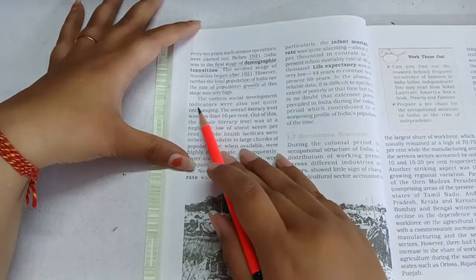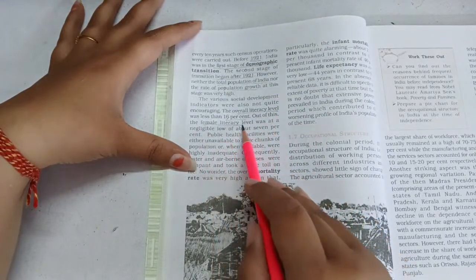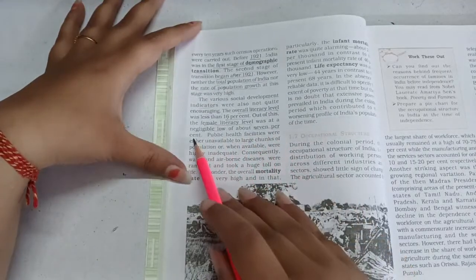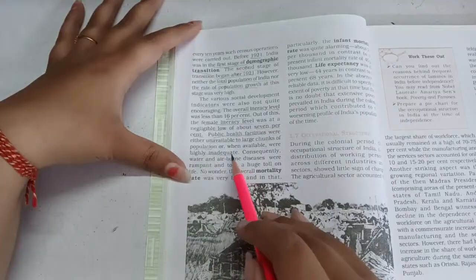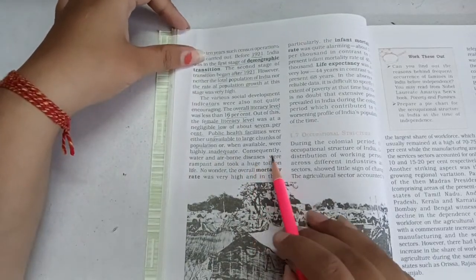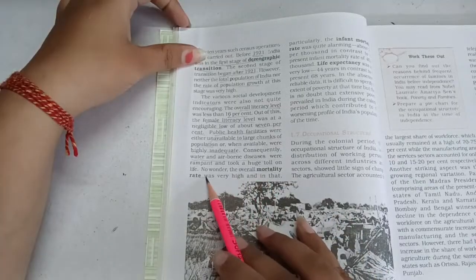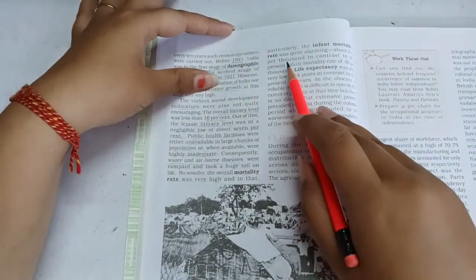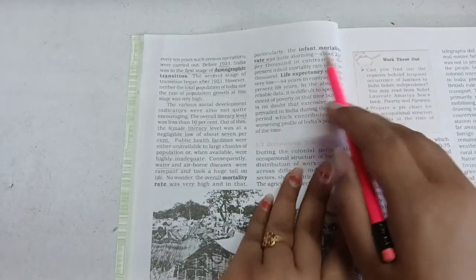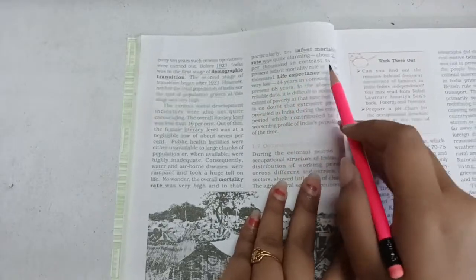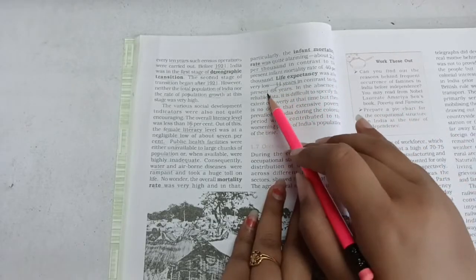The various social development indicators were also not quite encouraging. The overall literacy level was less than 16%. Out of this, the female literacy level was at a negligible low of about 7%. Public health facilities were either unavailable to large chunks of population or when available were highly inadequate. Consequently, water and airborne diseases were rampant and took a huge toll on life. No wonder the overall mortality rate was very high, and in that particularly the infant mortality rate was quite alarming, about 218 per thousand in contrast to the present infant mortality rate of 40 per thousand. Life expectancy was also very low, 44 years in contrast to the present 68 years.